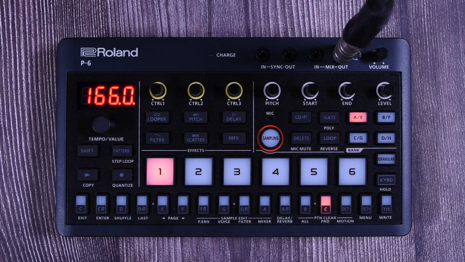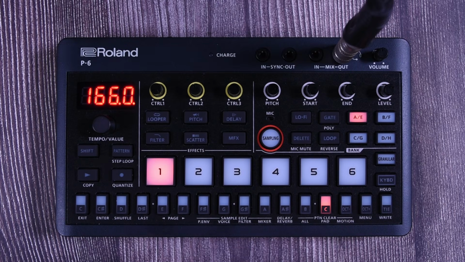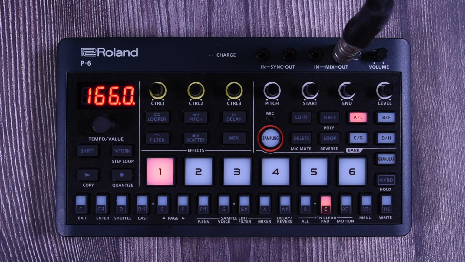And what is a sequence? Well, the pattern contains whatever sequence you have on the 6 different parts. These are also called parts, so the 6 different parts. So if you want to copy the sequence that belongs to a part, you can do so.